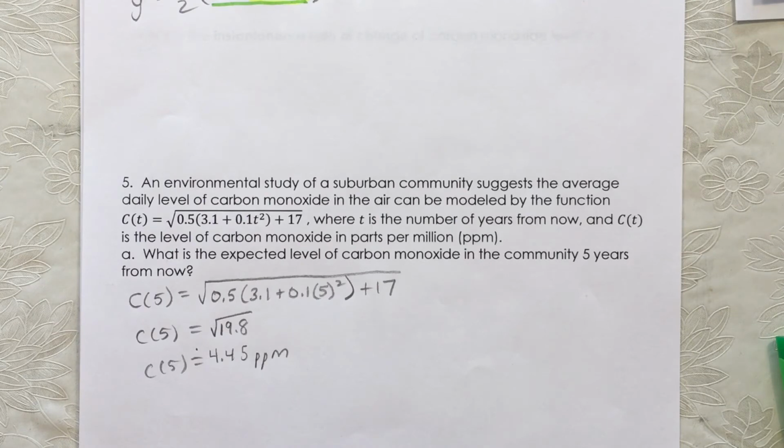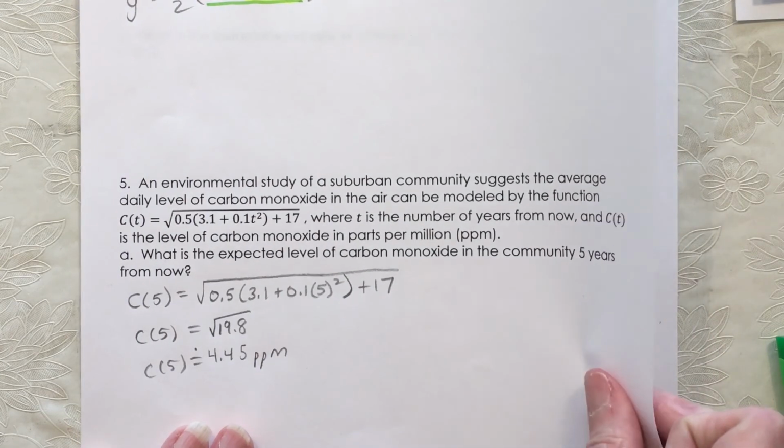Just make sure I've done the calculation right. And yes, I did. So square root of 19.8. Yep, okay. So there we are for A.